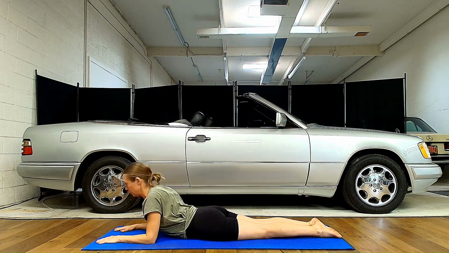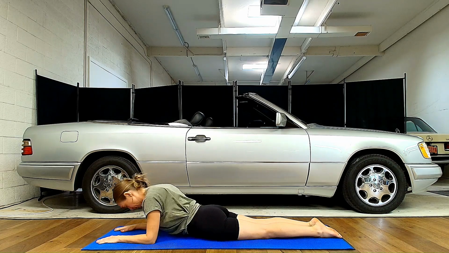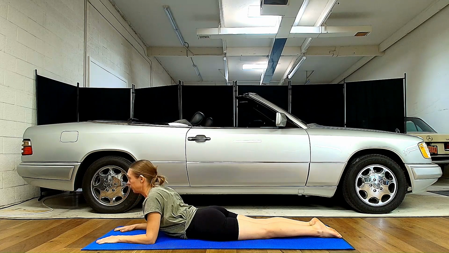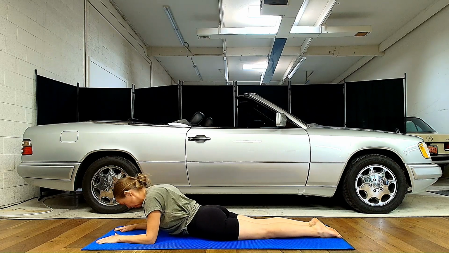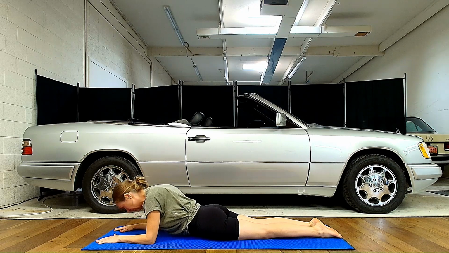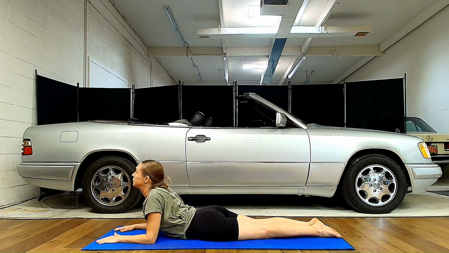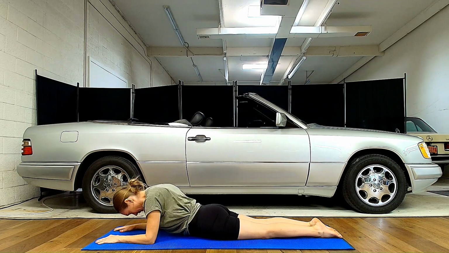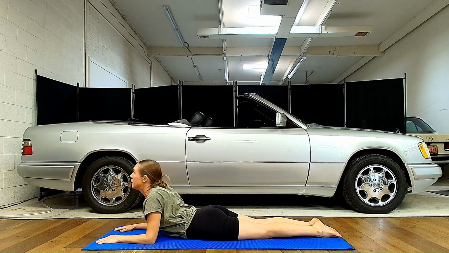Exhale. Inhale. And then exhale. Let's do 3 more times. In, lifting the pelvis from the ground. And down. Inhale up. And then exhale. And we'll do one more time here.